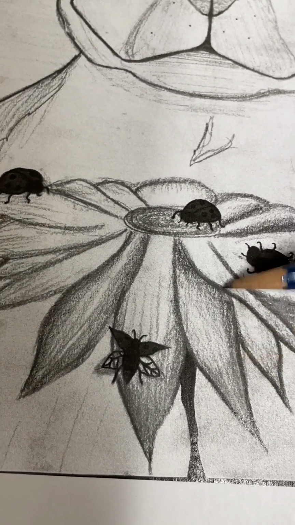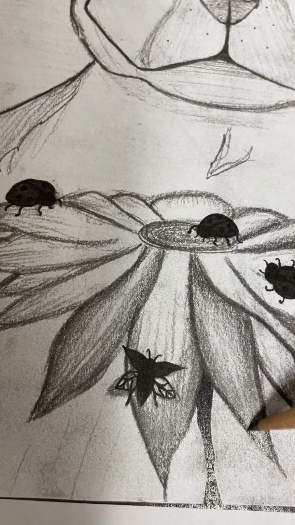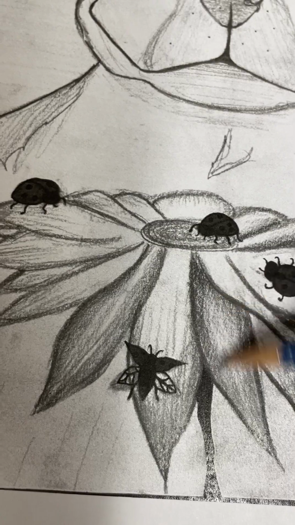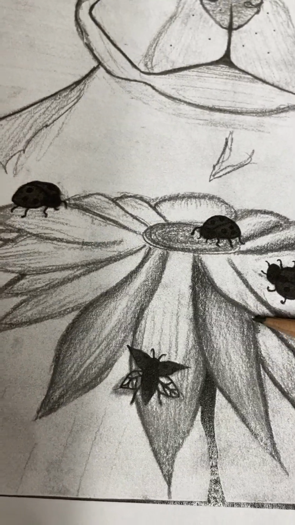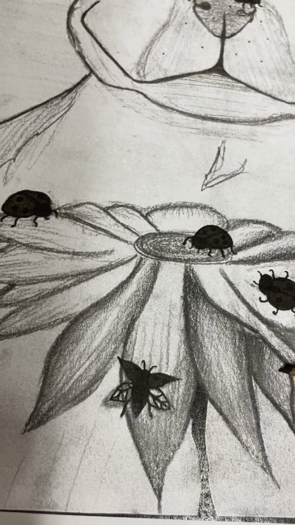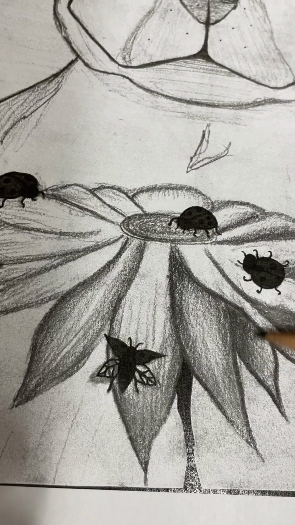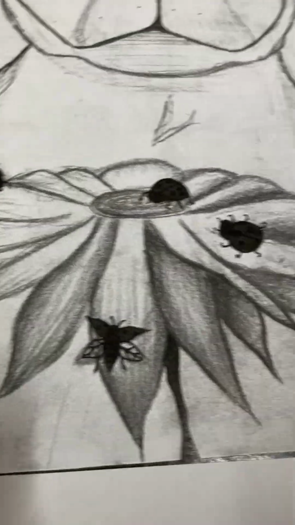Otherwise, in order for me to disguise the line, I actually need to make the value that I'm adding as dark as the line. And right now I'm just using one pencil, which means I'm controlling how dark the values are by controlling how hard I press on the pencil.